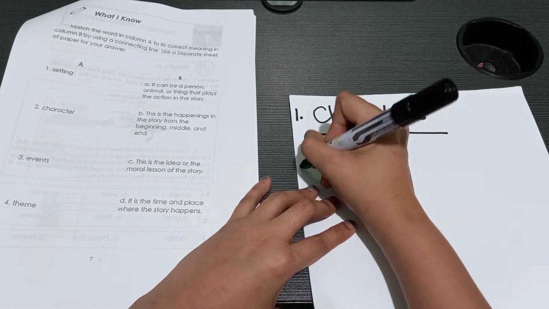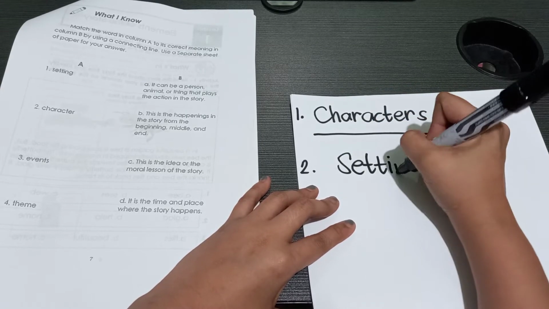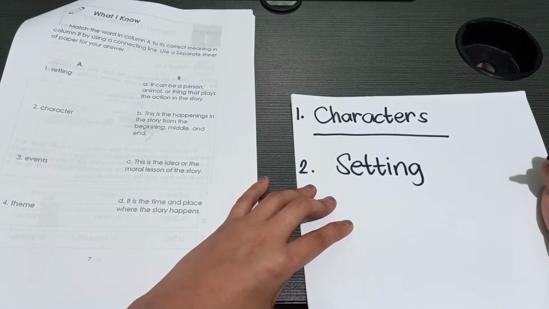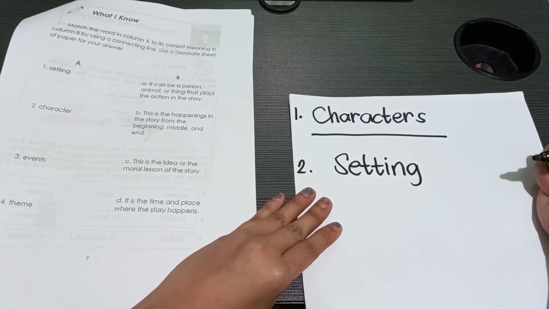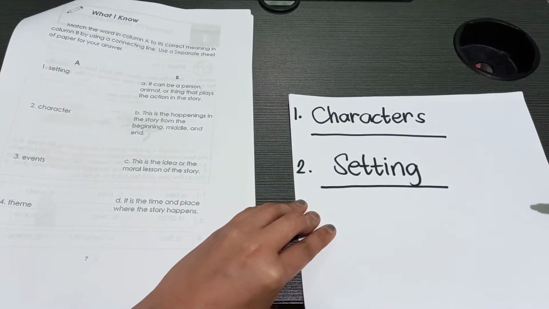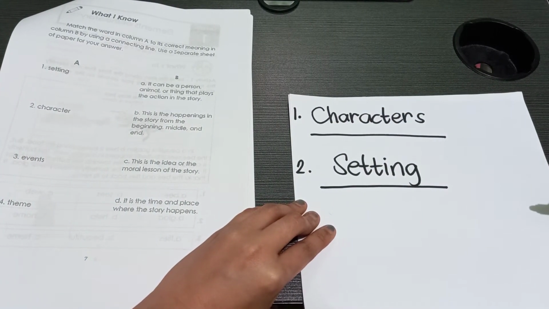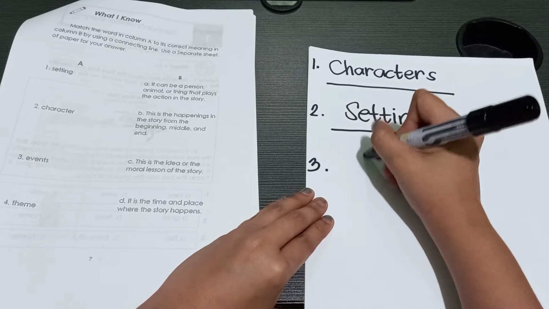Characters. Second, setting. The setting refers to a place or the time where the story happens. Sa Bisaya pa, asa nahitabo ug kanusa nahitabo ang istorya. Maunay pasabot sa setting.